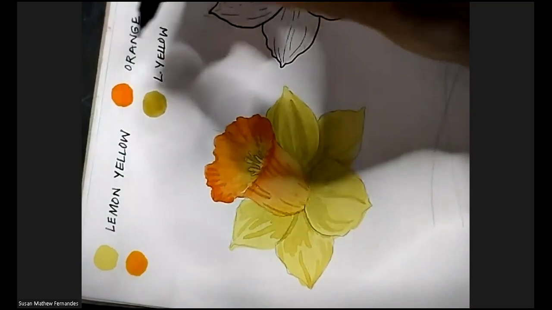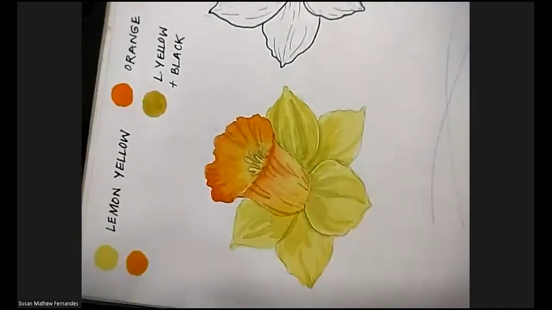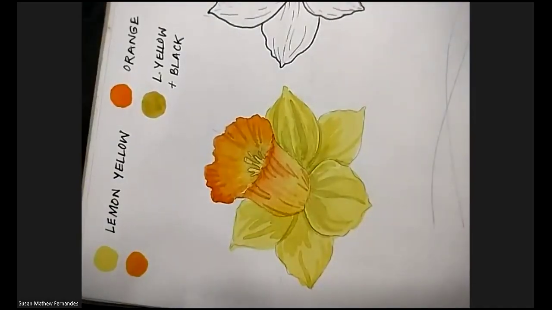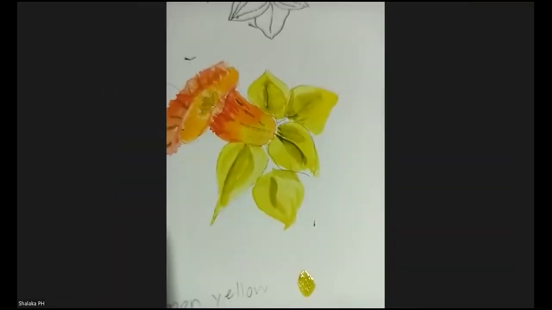Shalaka, you saying something? Sorry. I'm not able to get it so well, but I'll practice it. Okay. Wait, let me see. Hold on. I'll tell you what you can do. Let me just pin it.